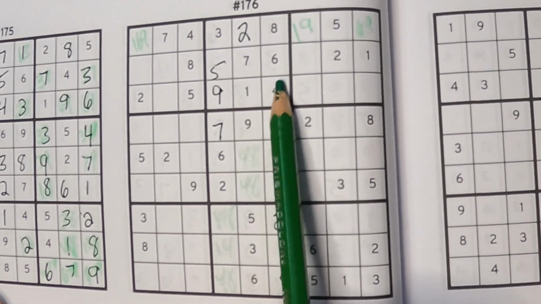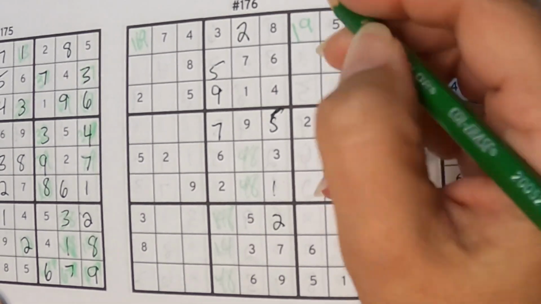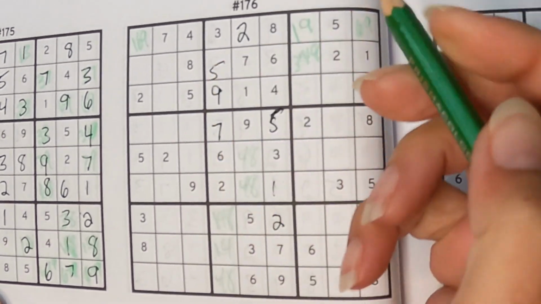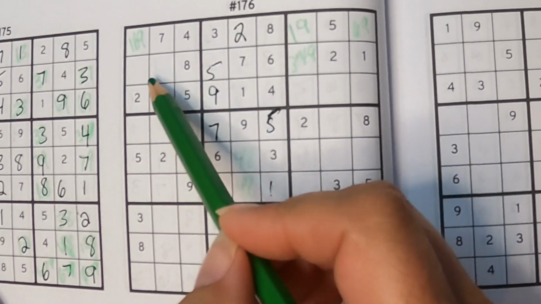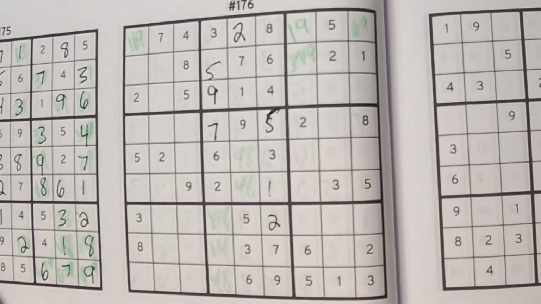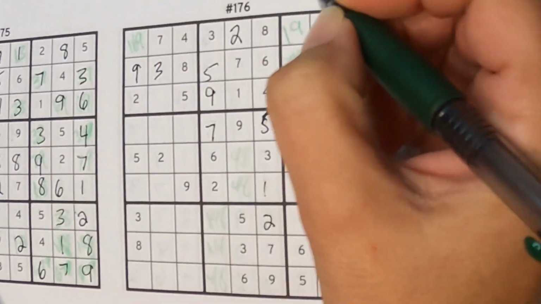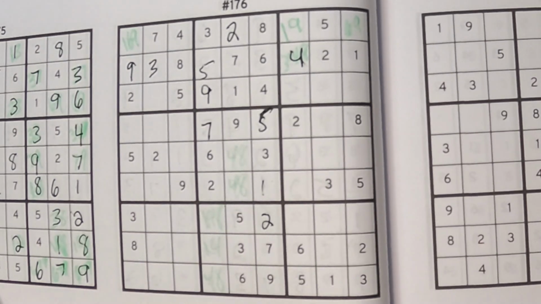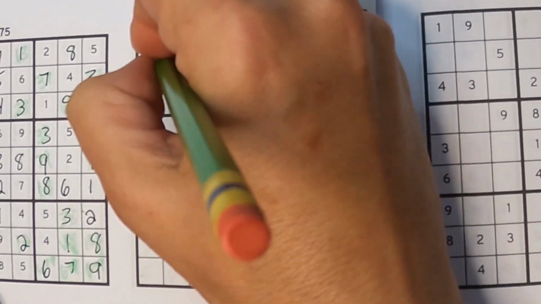For this row, we're missing 3, 4, and 9. No help here, 3, 4, 9. 4 covering this box and a 3 here means this is our 9. That 4 means this is our 3, 4. We can get rid of this 9.